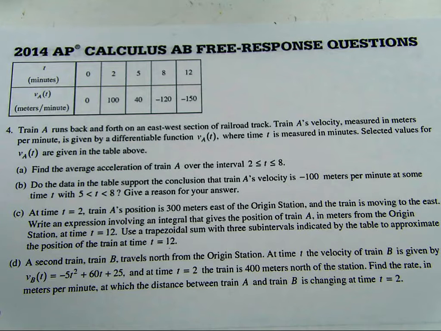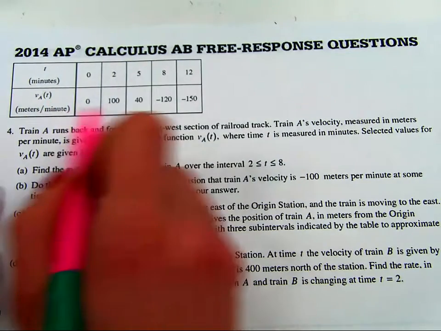It says train A's velocity, measured in meters per minute, is given by a differentiable function v sub a of t, where t is in minutes, and selected values for that function are given in the table. So we have a bunch of velocities for train A here.